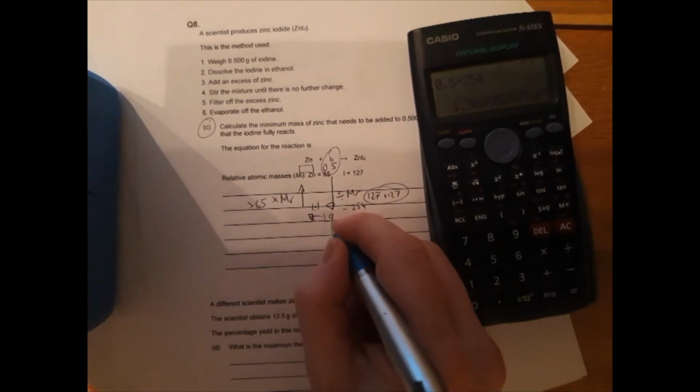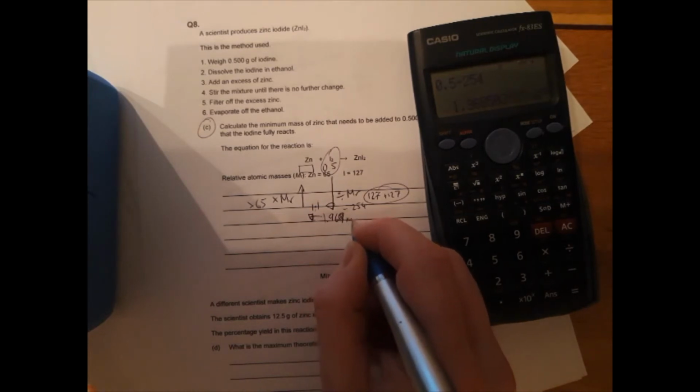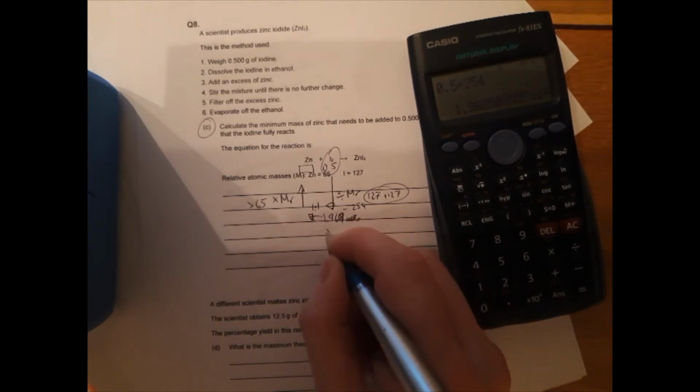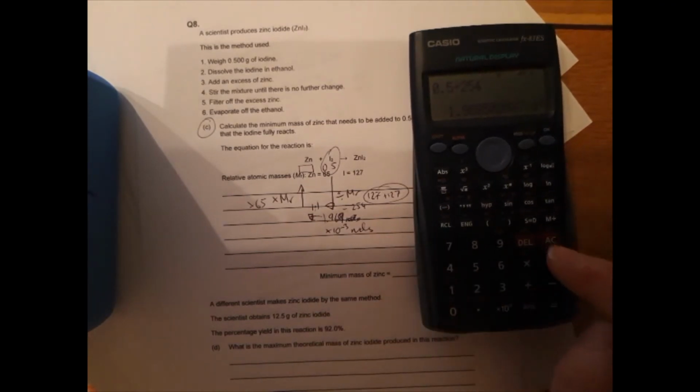1.968, 1.969 moles, times 10 to the minus 3. Whoops. Not very well written there. Sorry, everybody. Do it neater in the exam.